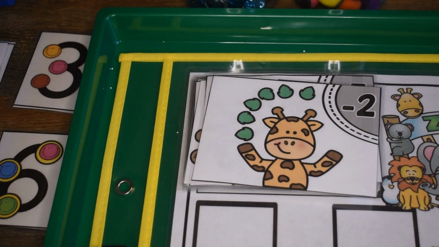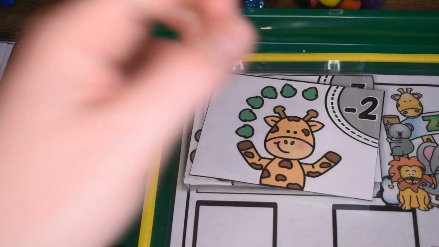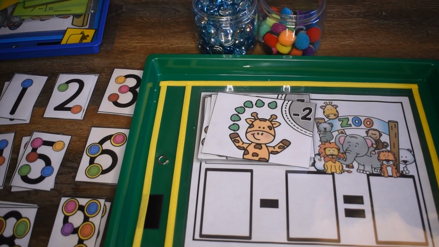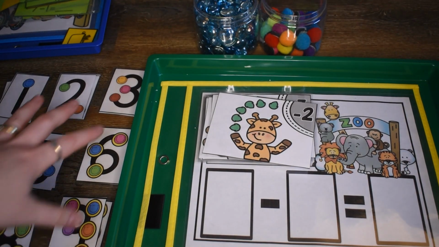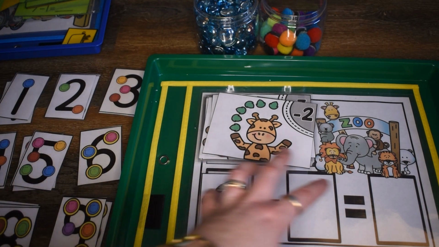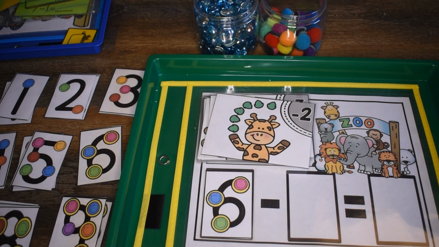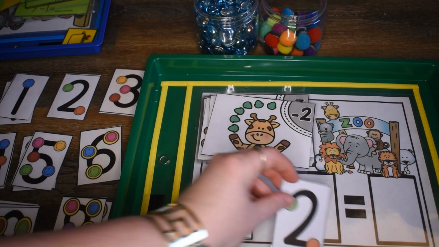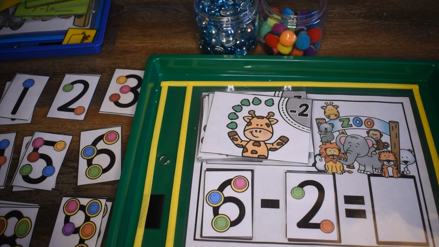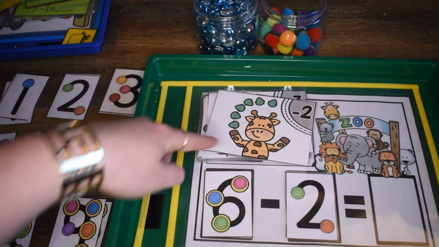This first card is how many leaves minus 2. So the children have to count 1, 2, 3, 4, 5, 6. So we're starting with 6 leaves, okay? And they're going to find their number 6 card, and we're going to make ourselves a subtraction number sentence. All right, so we have 6 leaves. We are going to take away 2, minus 2. So let's find our 2 card and place it here.